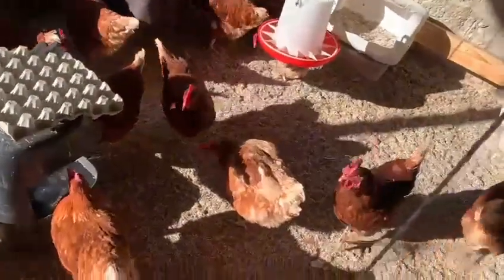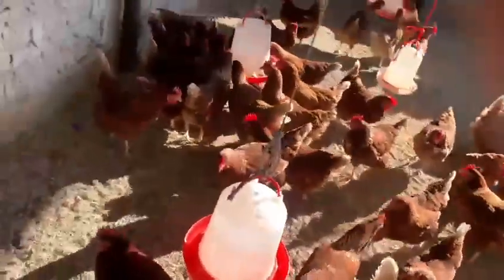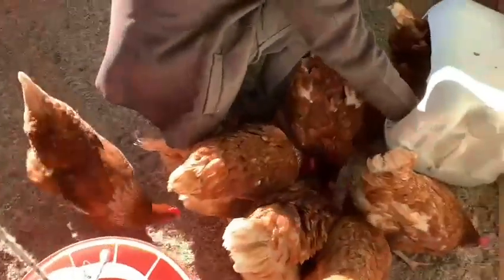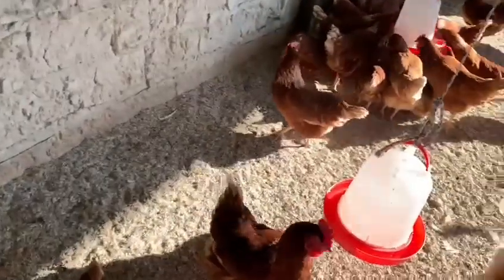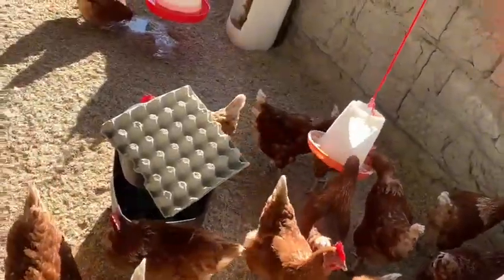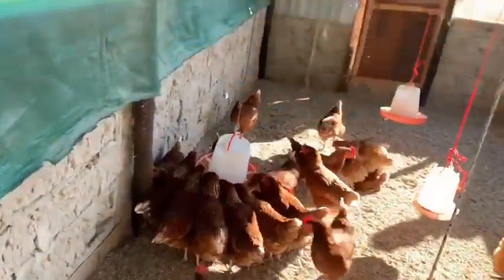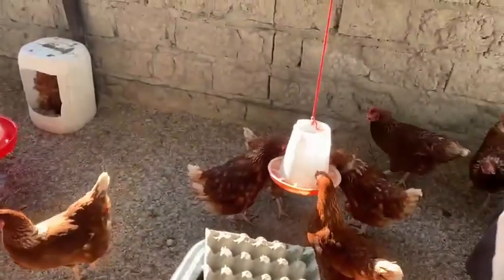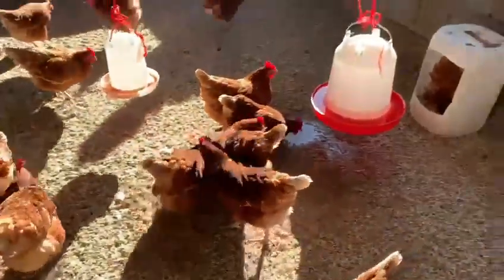So how much money do I make every month? In Namibia right now, because of the egg production, the price of the egg has dropped. Right now I'm selling it at 78 Namibian dollars. So I multiply 78 by my 189 trays of egg to get 14,742 per month. So this is the money that I'm making every month.